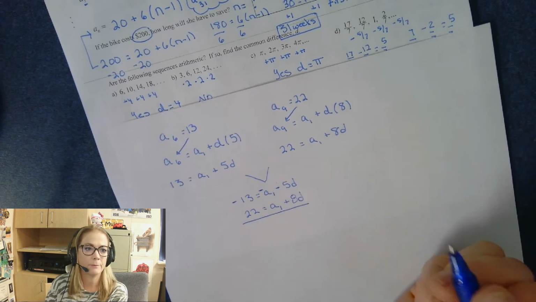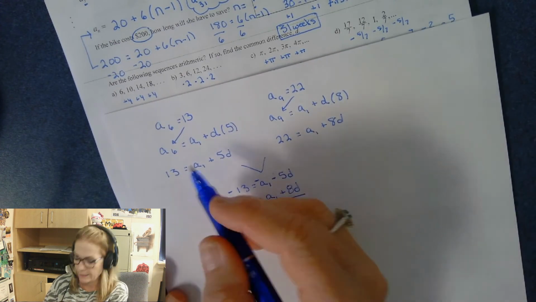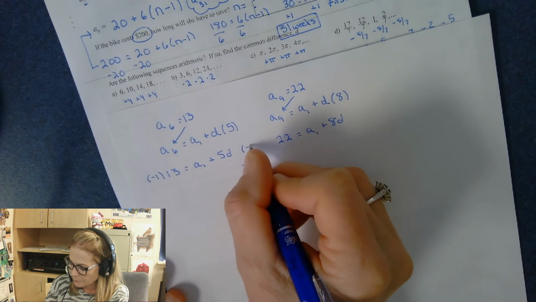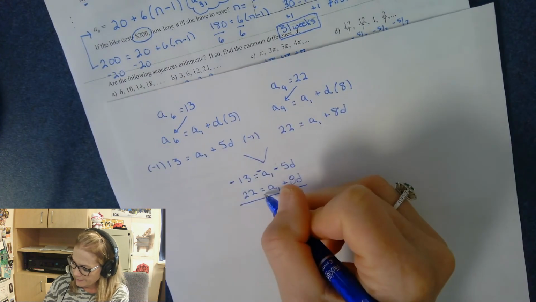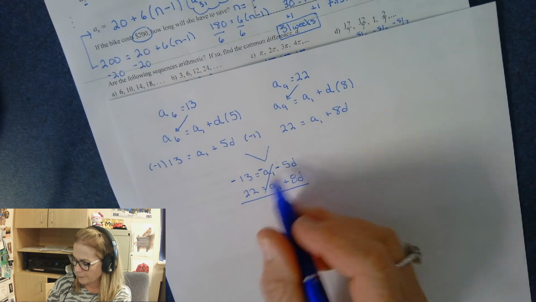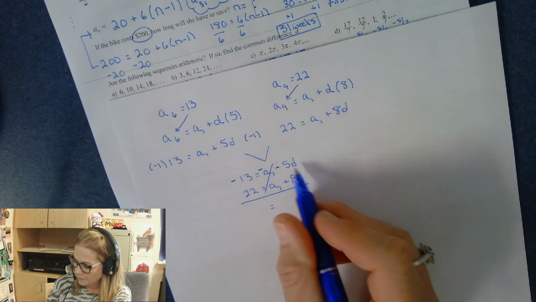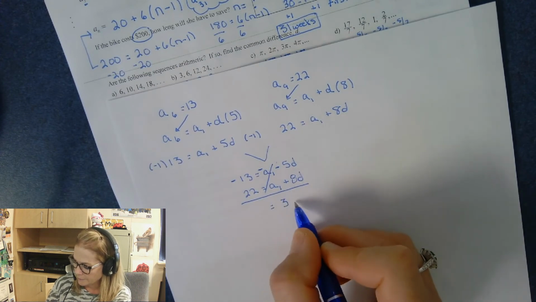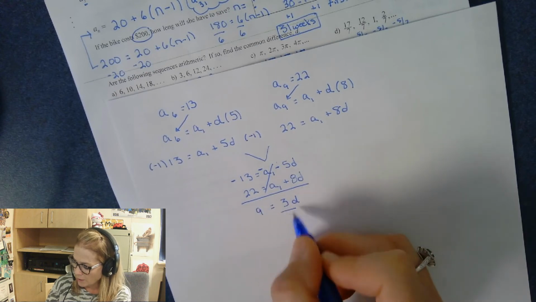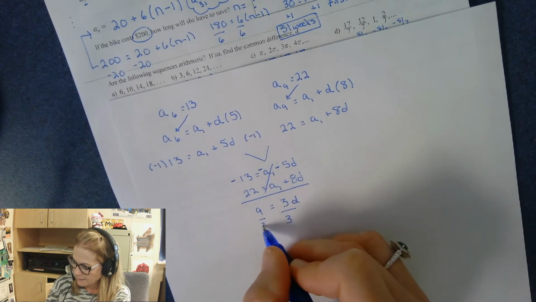Okay, so I just multiplied this equation by negative 1. And that's totally fair because I'm doing that to both sides. And then these cancel. Okay, so we get that we're going to be able to solve this. We're going to get 3d over here, so we'll be solving for d. And then 22 minus 13 is 9. So our common difference is 3.